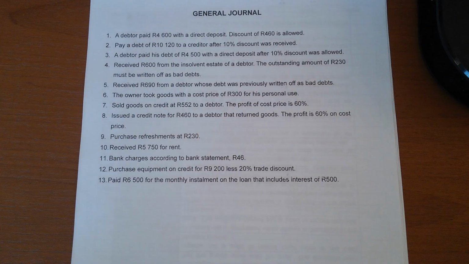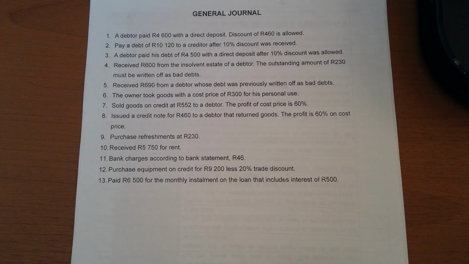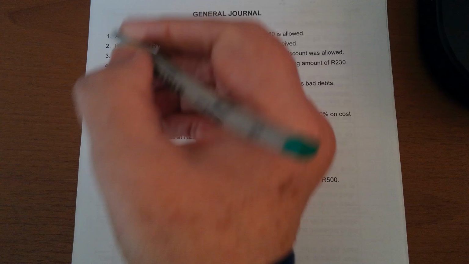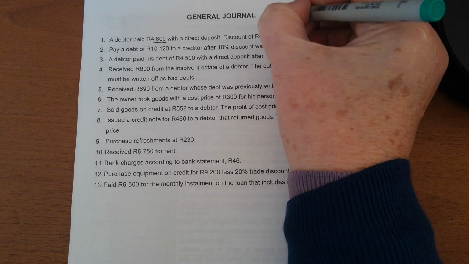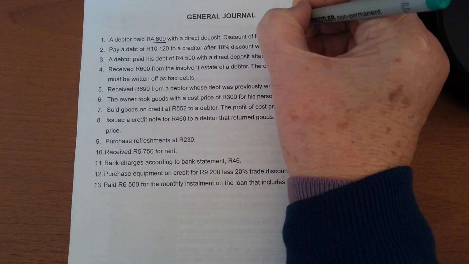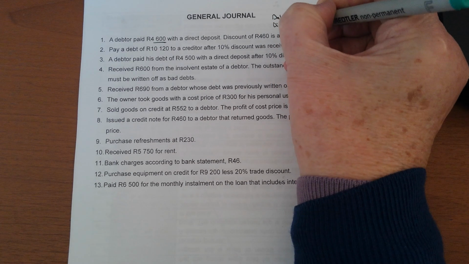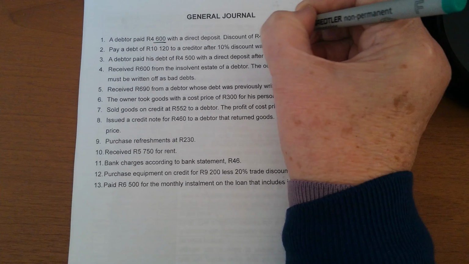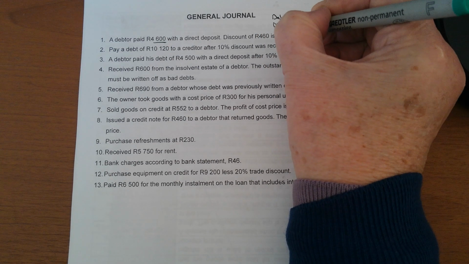We will pay attention to the entries in the general journal. The first entry, the debtor paid 4,600 with a direct deposit. So they give me the amount that is paid. So if he paid his full debt, he would pay 100%. The discount is 10%. And the amount received or paid will then be 90%.